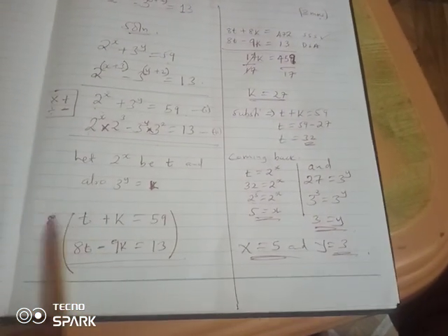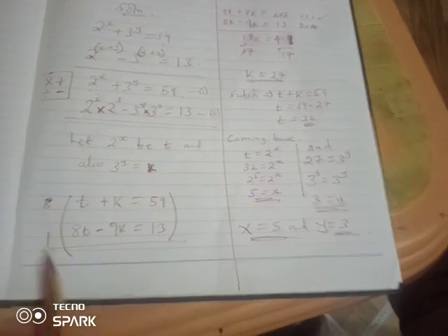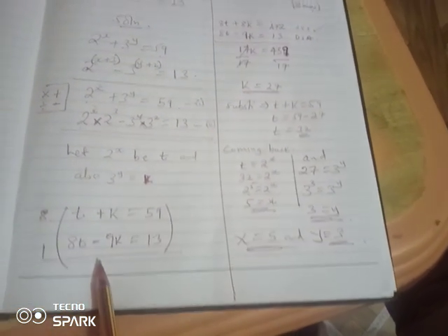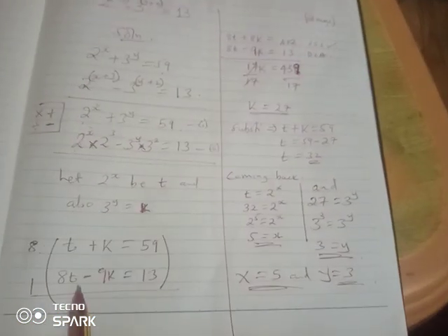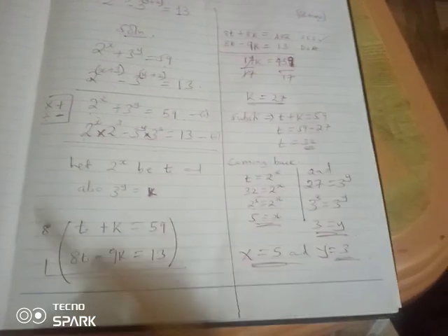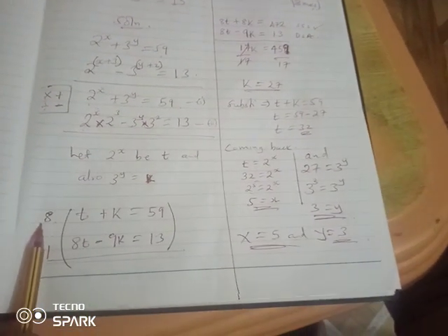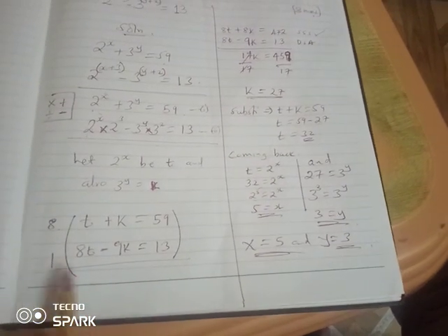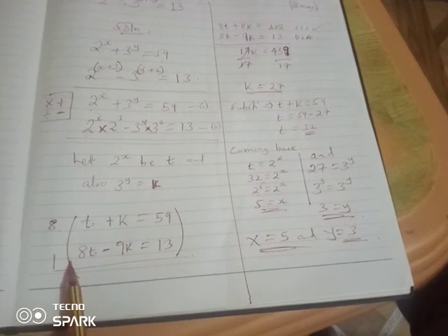From here, it now becomes very easy for most of the learners, because we can use any method, either substitution or elimination. I've decided to use the elimination method to get t and k. We all know how to do it.